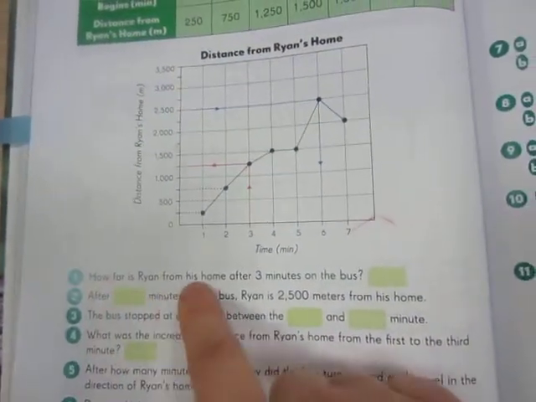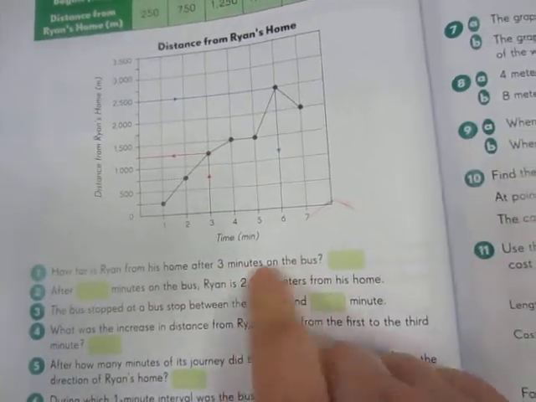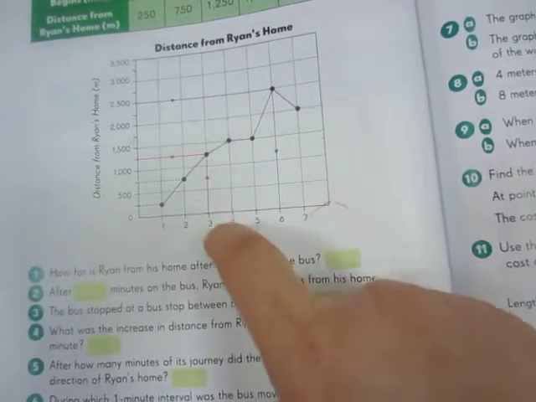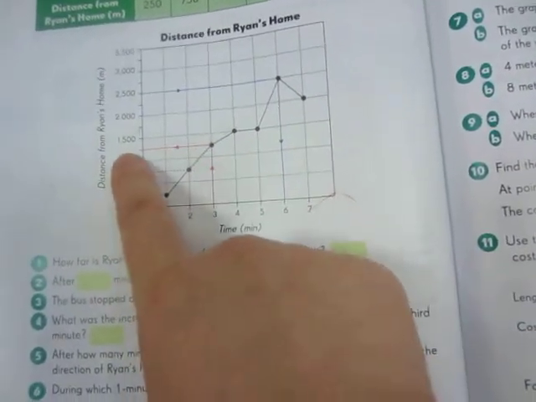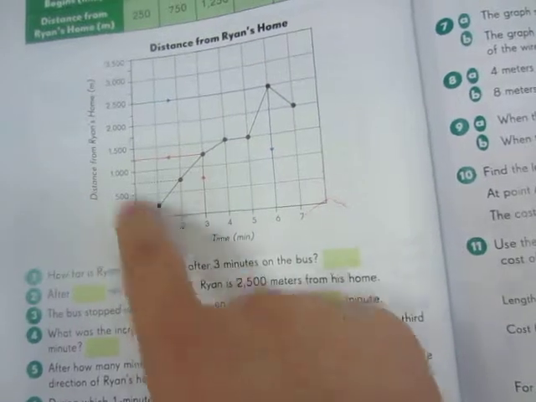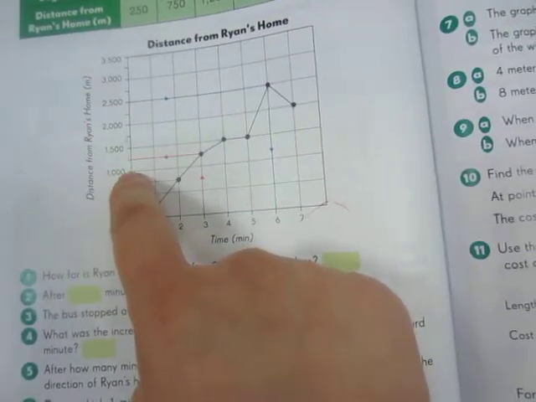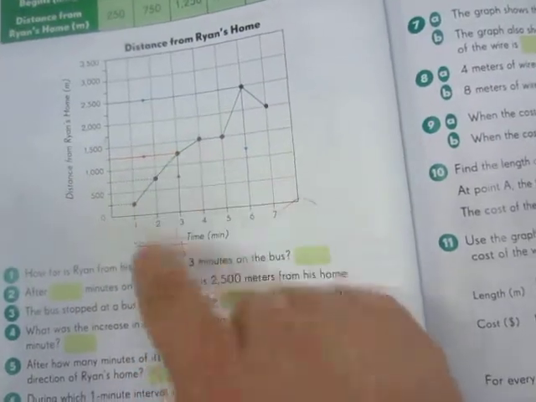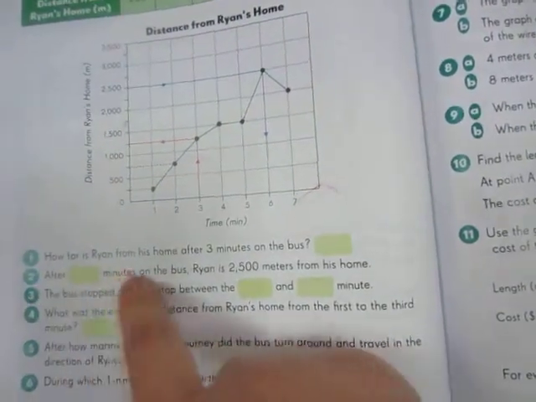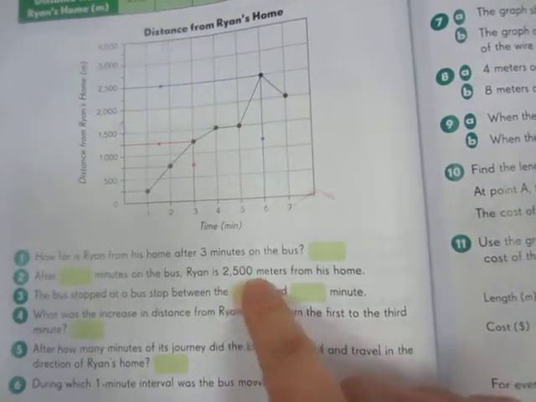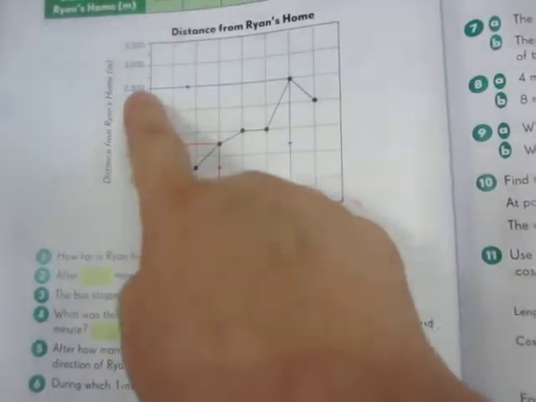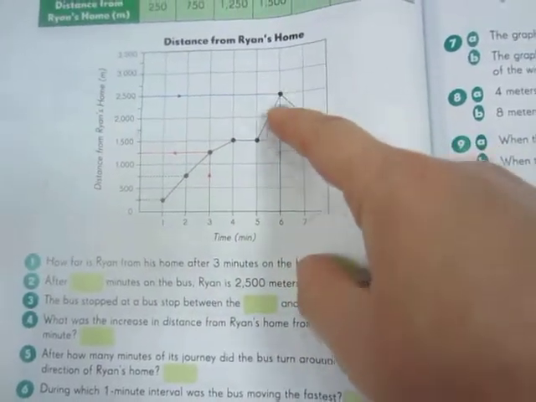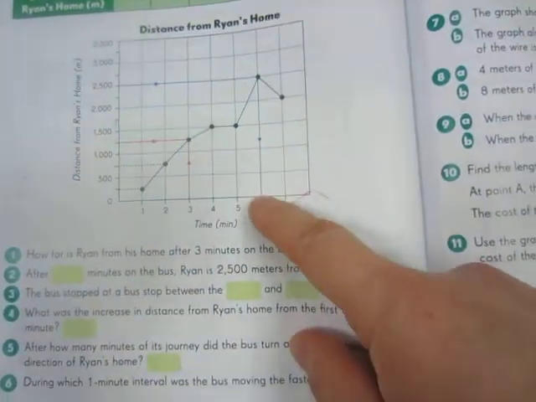How far is Ryan from his home after 3 minutes? So take a look, this is minute 3. Go up and then take a look at the vertical axis. It shows between 1000 to 1500. In the middle is 1250. After how many minutes on the bus is Ryan 2500 meters? So take a look at 2500 meters over here, and then look at the minute, and then you get the answer is 6.